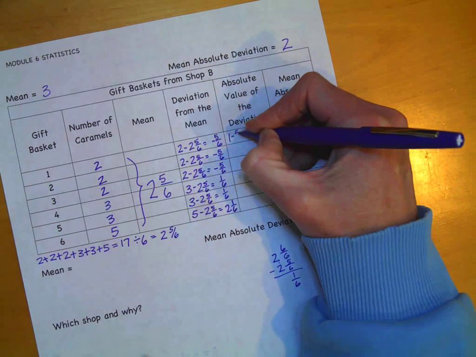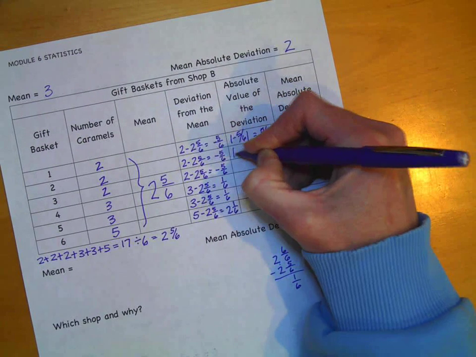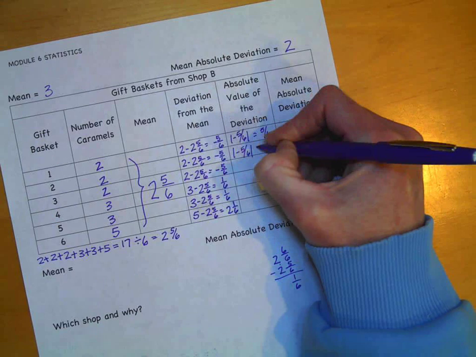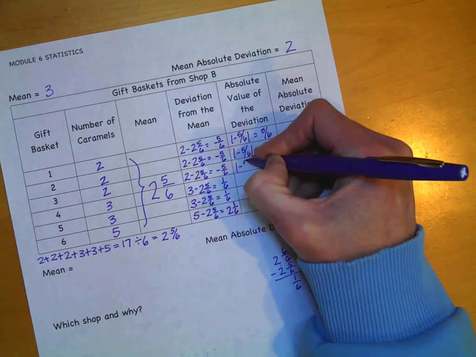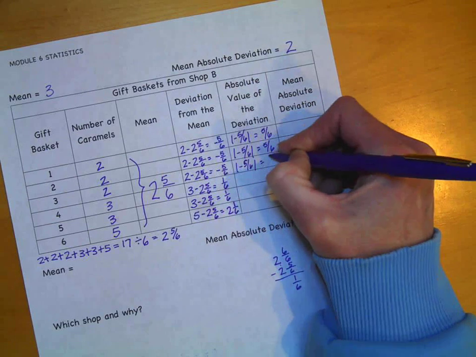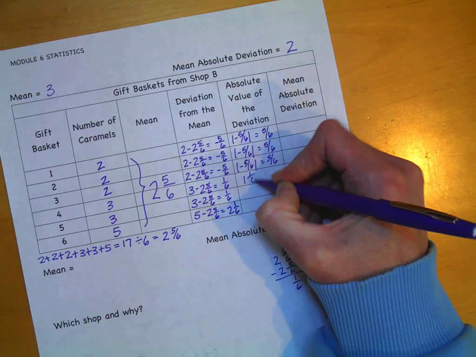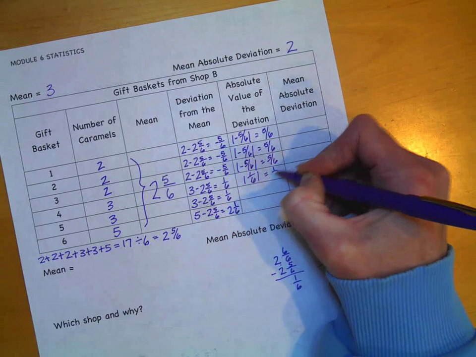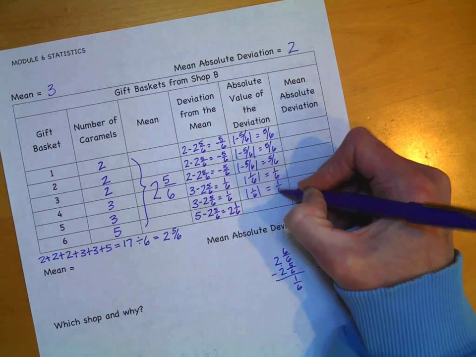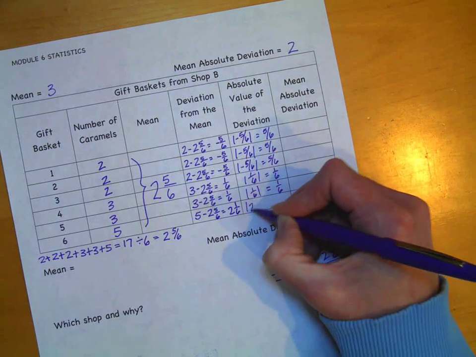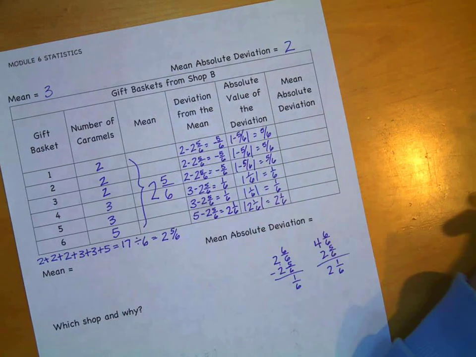So then we take the absolute value of negative 5 sixths, which gives you 5 sixths, the hops away from 0. Negative 5 sixths is 5 sixths hops from 0. And then I take the absolute value of 1 sixth, and that is 1 sixth. And then the absolute value of 2 and 1 sixth is 2 and 1 sixth.